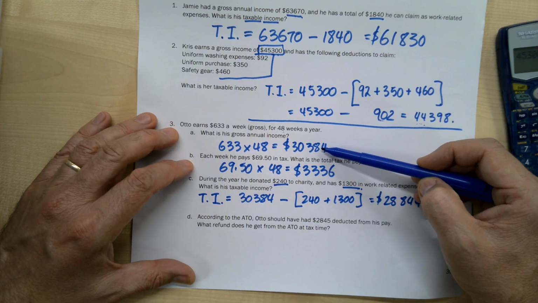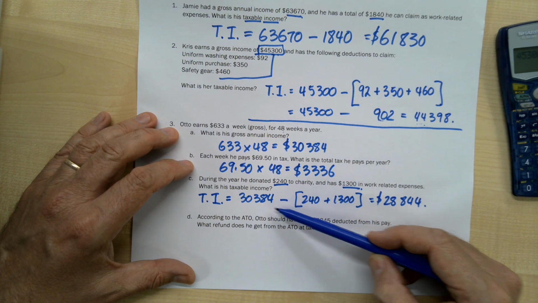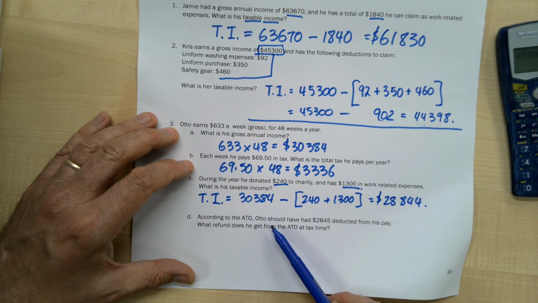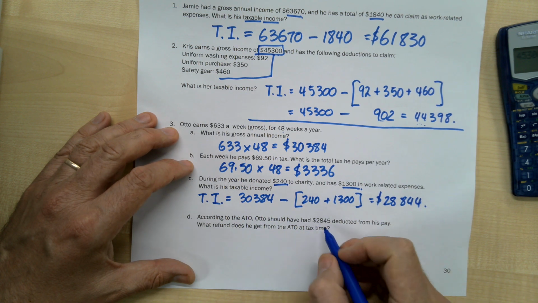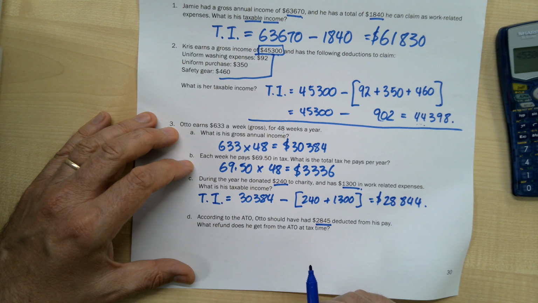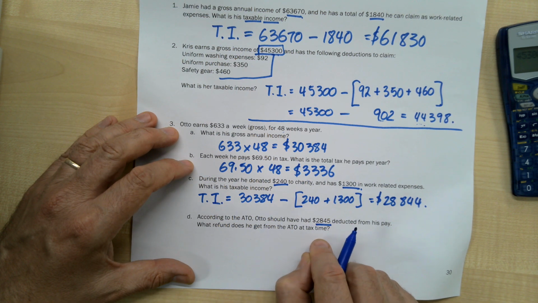So what actually happens is, this is what his tax goes through the financial year based on. But now, at the end of the financial year, it should have been based on that. So according to the ATO, Otto should have paid $28.45. That's not what he did pay, that's what he should have paid. What refund does he get from the ATO at tax time?